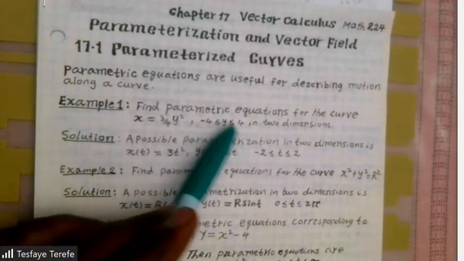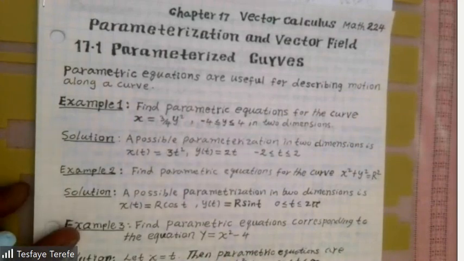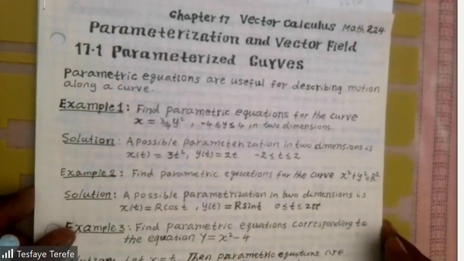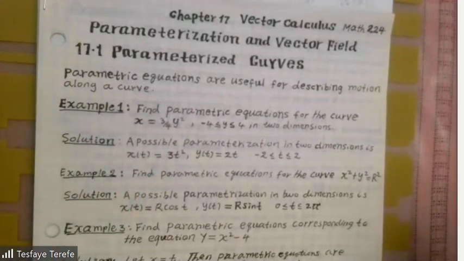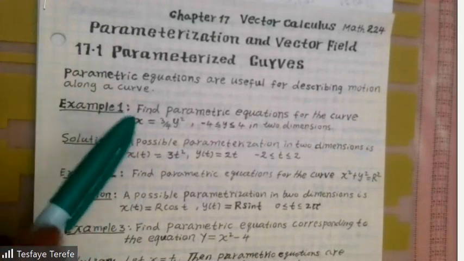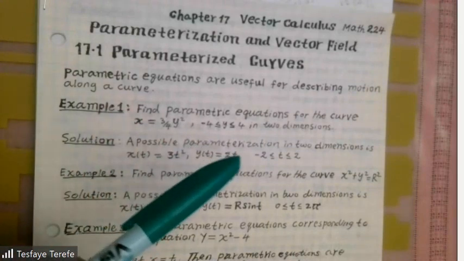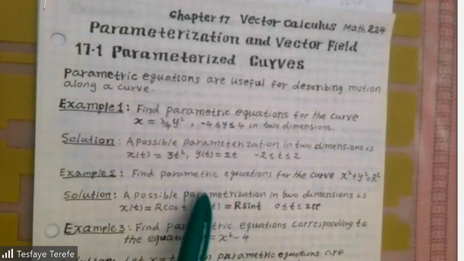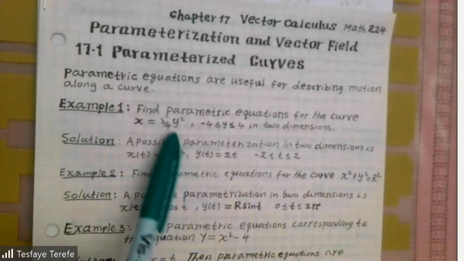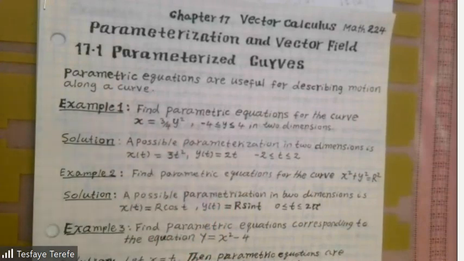One of the possible parameters, if I make, for example, x is equal to 3t squared, then y is equal to 2t. Then t equals y over 2, and if you plug it here, it will be 3 over 4 y squared.